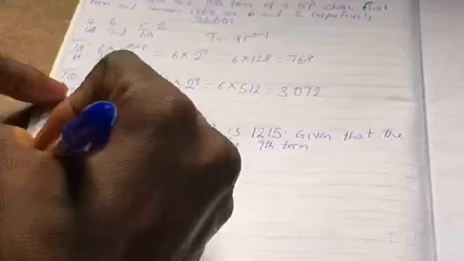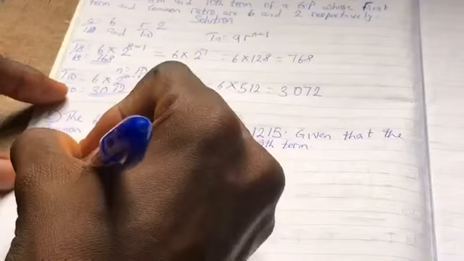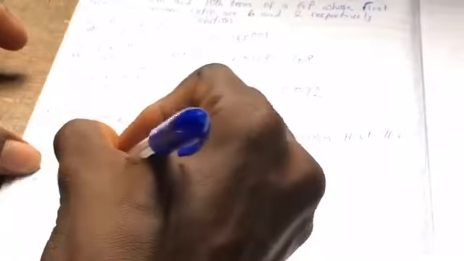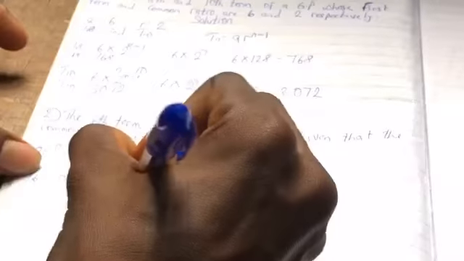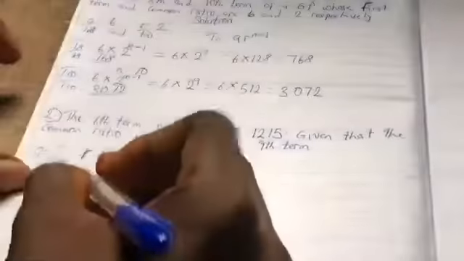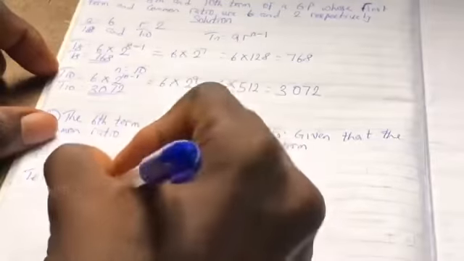Therefore, our 6th term is A, which is unknown, times r, which is 3, raised to power n, which is 6 minus 1, equals 1215. Therefore, this will be A times 3 raised to power 5 equals 1215.